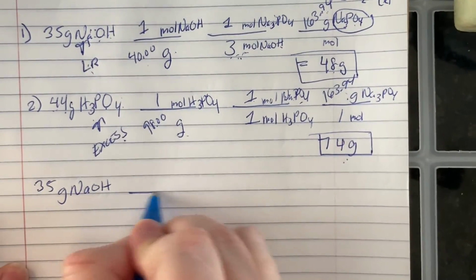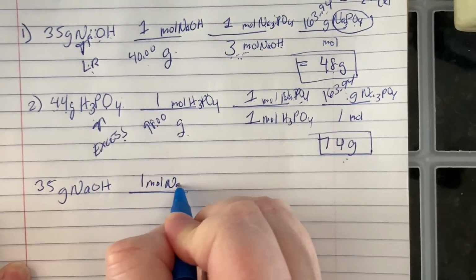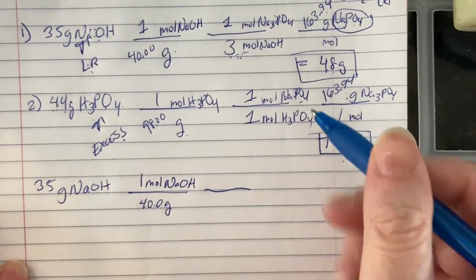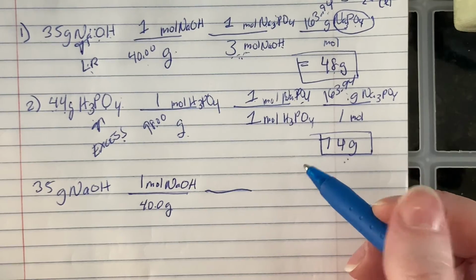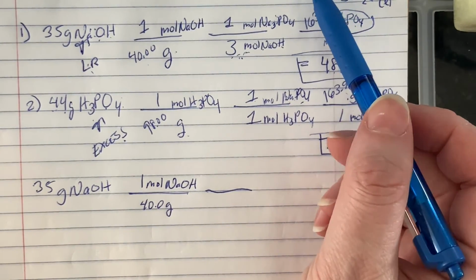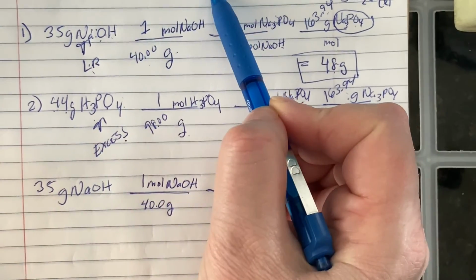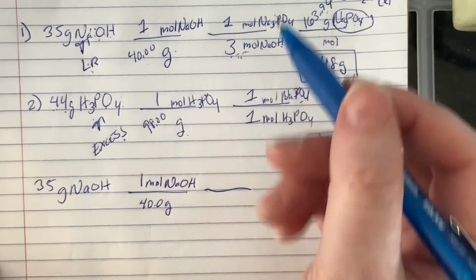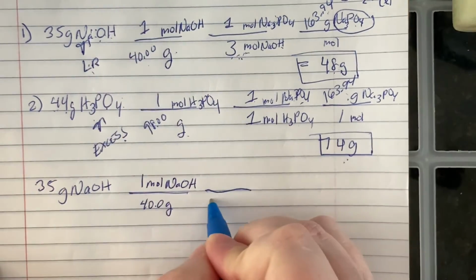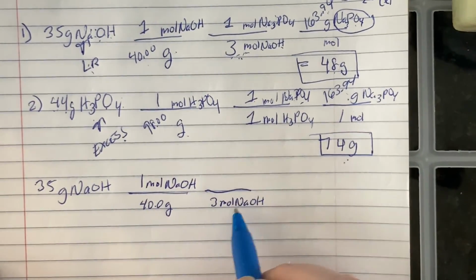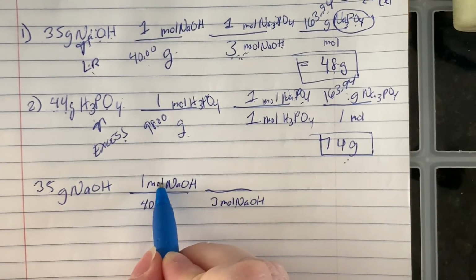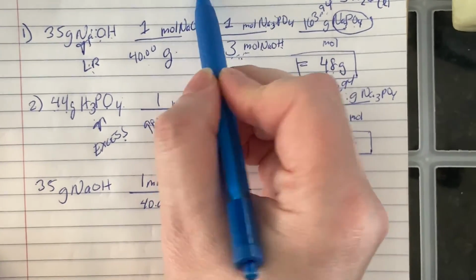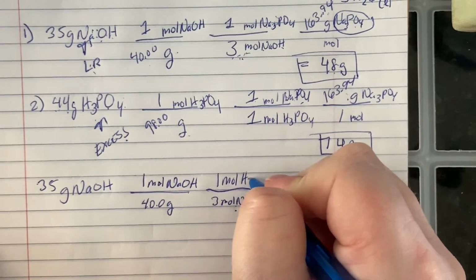Okay, it's got to go to moles. So this part's still the same, 1 mole NaOH. So you can steal a lot of things. 40.00 grams and 1 mole of sodium hydroxide. And instead of going to the product, I think I might have said product when I said, you're going to stoich the limiting reactant to the excess reactant. So you're stoiching sodium hydroxide to phosphoric acid. Okay. So in this case, we're going to have 3 moles of sodium hydroxide on the bottom, because remember, that's what we know, and that's what needs to cancel. Moles of sodium hydroxide in the top cancels moles of sodium hydroxide in the bottom. We're stoiching to the excess reactant, so that's 1 mole of phosphoric acid.